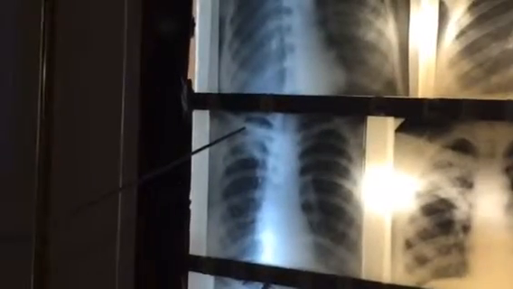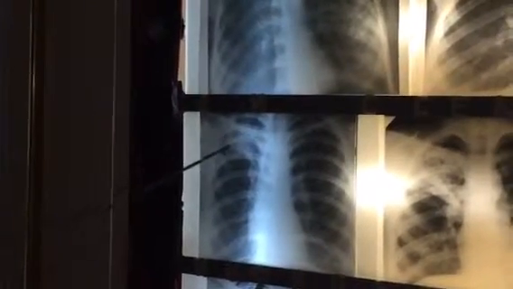For this X-ray, what do you see? If we look at the ribs area, you see this abnormal, yes. You see the shadow more than 1 centimeter. That means it's an infiltrated tissue. This disorganization of lung tissue, this shadow.